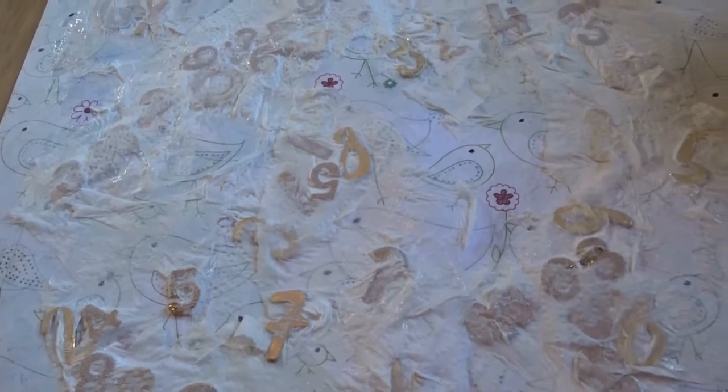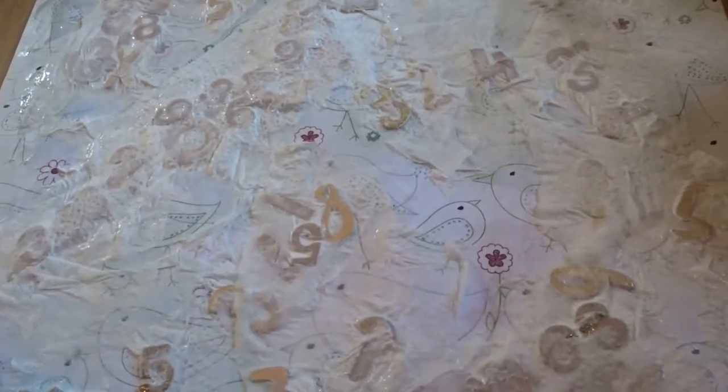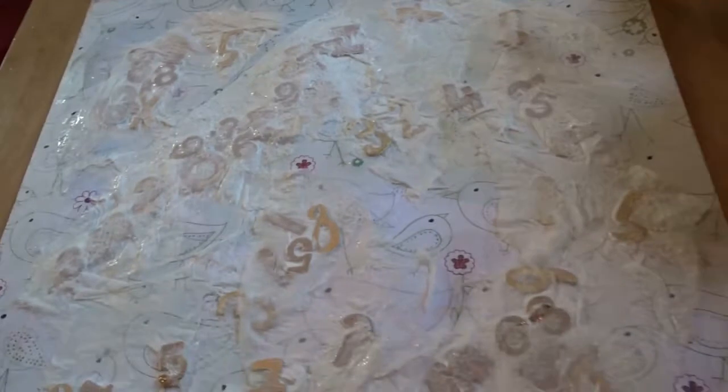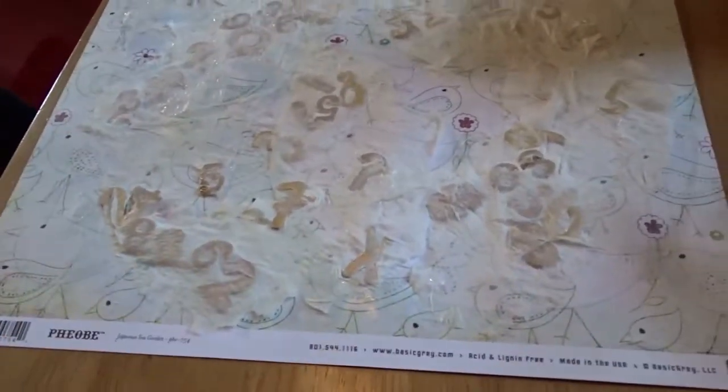Okay, so this is the alpha one. The only thing I added was I took the kitchen roll that I had, separated the 2 layers. I just stuck the alphas down and then added a layer of tissue paper on top of the alphas with some of the gel, just to give a bit more texture and join those shapes together.